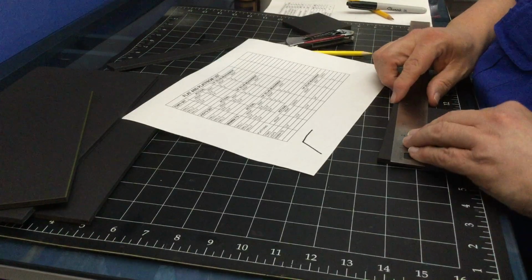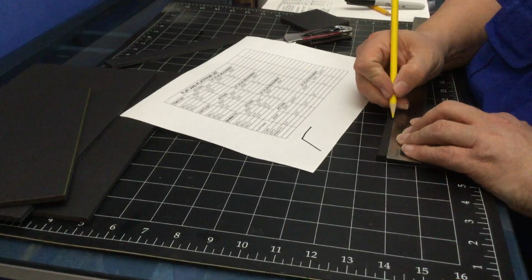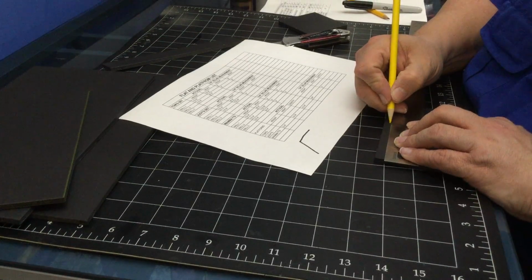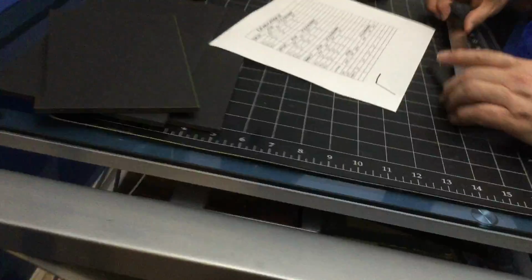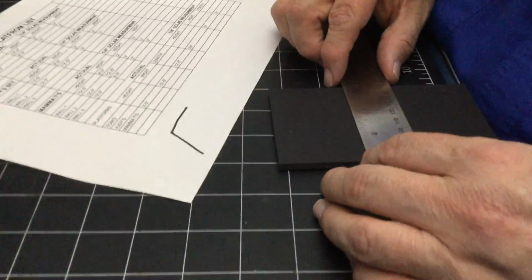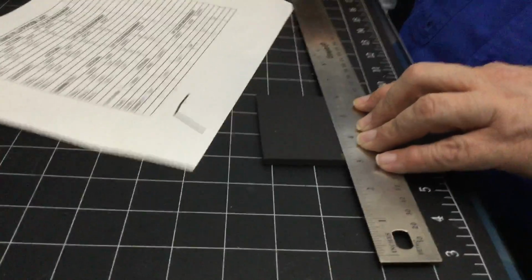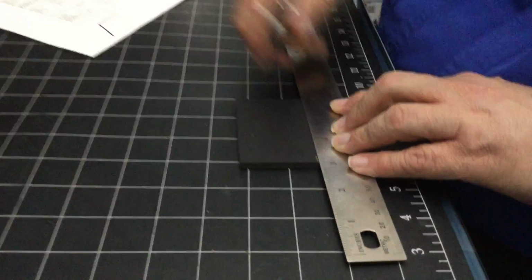I remeasure my 3 inches again. And I call this back cutting. I don't know if there's actually a term for it. But I'm not going to cut all the way through. I'm just going to cut this top layer of paper.